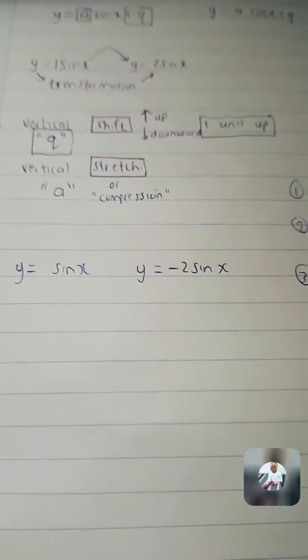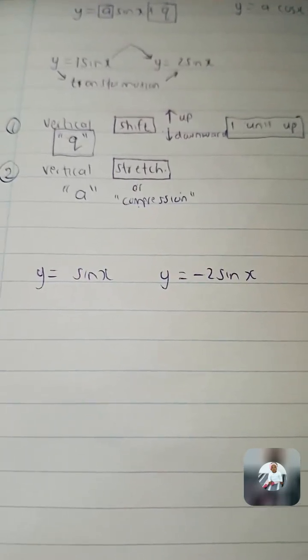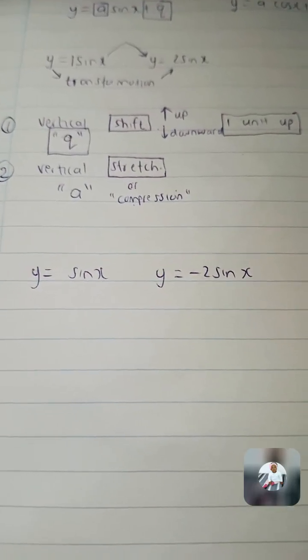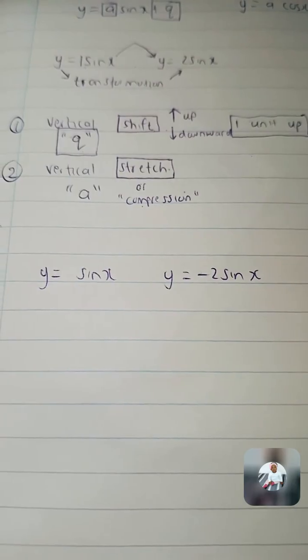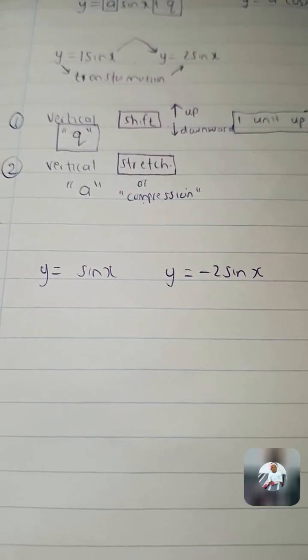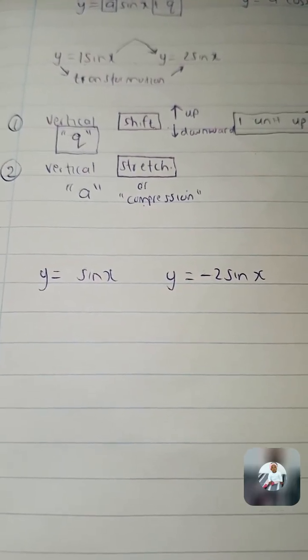Okay, I think since this side we have a negative, I think it only shows us the, what's this?